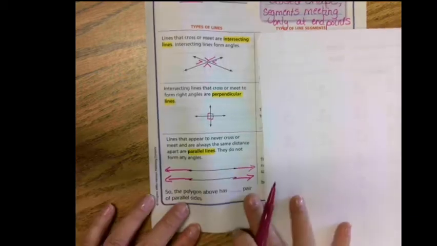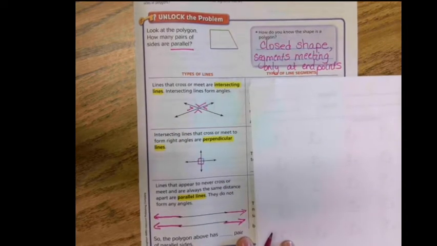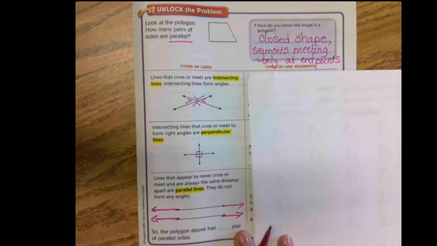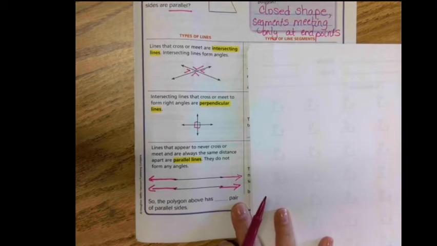So that means they're never going to cross over each other to form an angle. Remember, to have an angle, I need something like this, where I have two lines that are going to intersect across each other to make angles, okay? These can't do that, so I can't form any angles with these, okay?